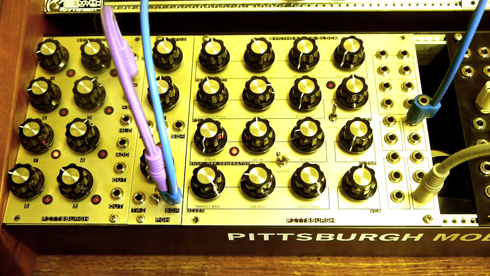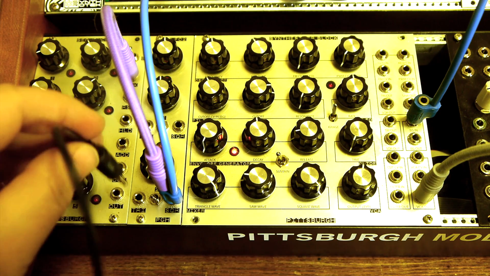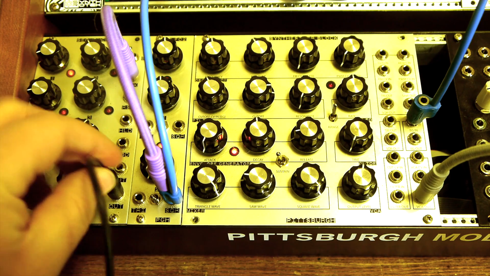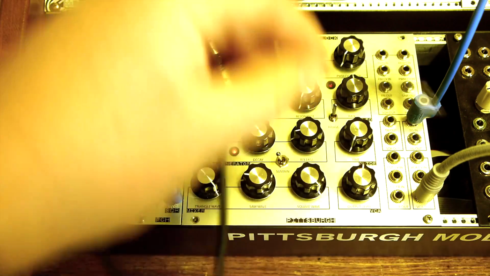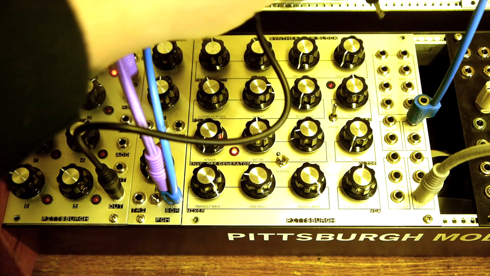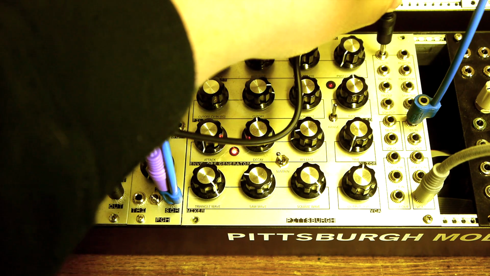So that's cool. The envelope is working in time, but the whole point of the sequencer is to send voltages in rhythm out somewhere else. So the most obvious is the pitch.